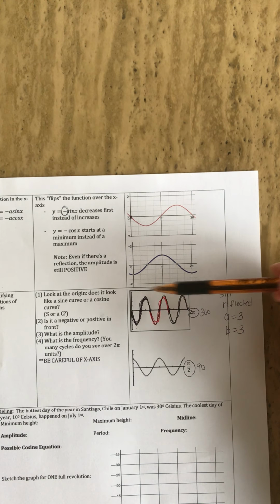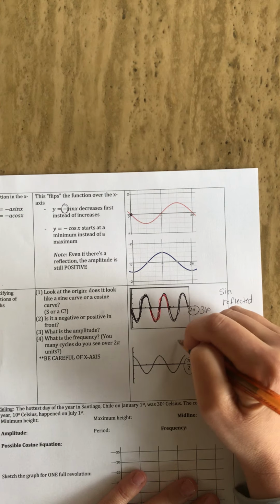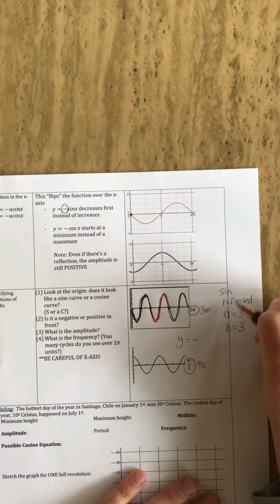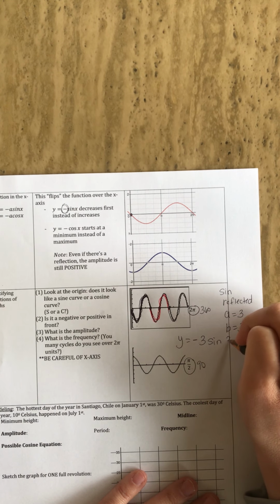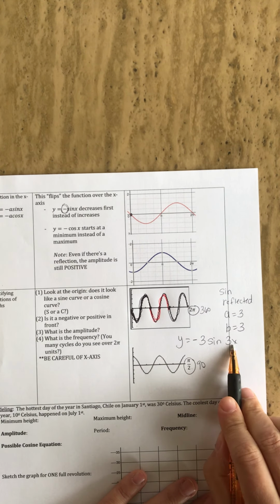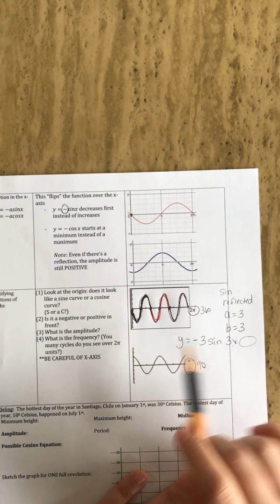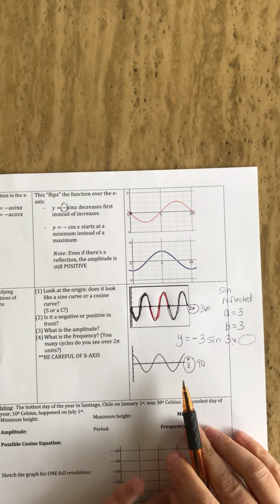And we are careful. We know that it's going from 0 to 360, so we can put this all together. We have y is equal to negative, the amplitude always goes out in front, so we have 3 sine 3x. That's where your frequency goes. We don't have any shift up or down. The midline is at 0, your max and your min, so you're good with that.